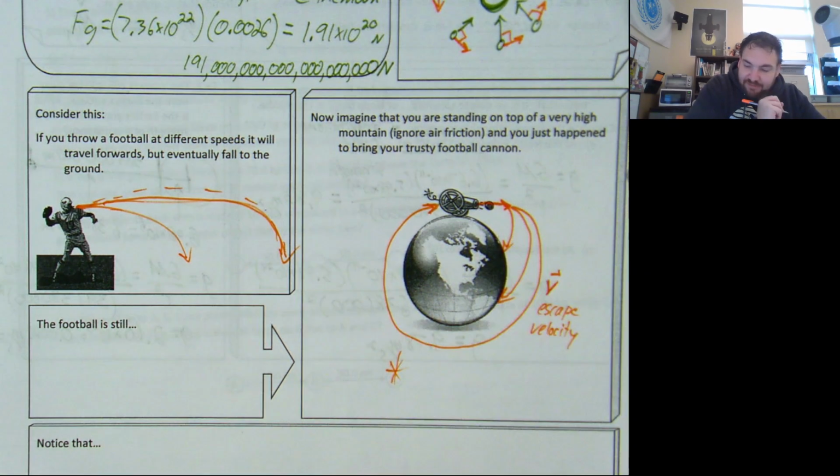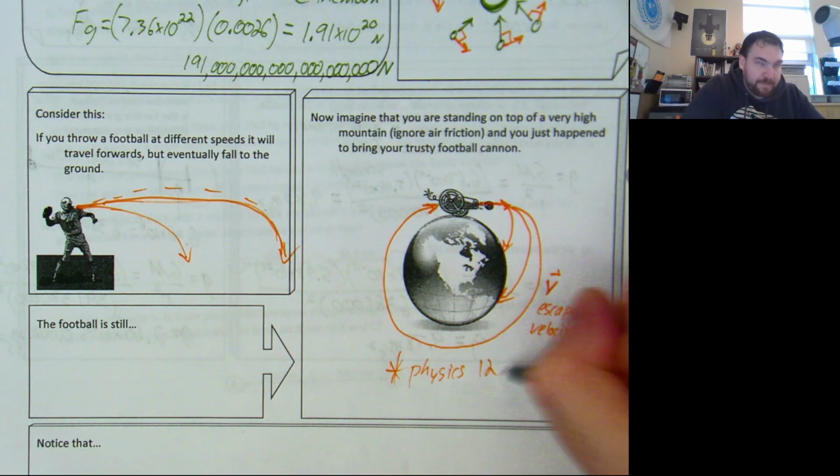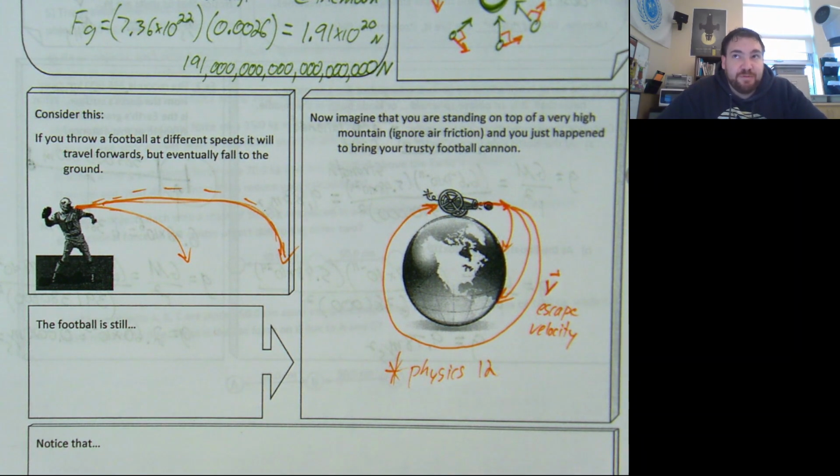And this is going to get saved for Physics 12. There's a unit in Physics 12, one of the last ones you'll do before electrostatics and magnetism, called circular motion, and it's actually quite complicated. Well, it's more complicated than the stuff that we've looked at so far, but it's really fascinating. Yeah, Germany was trying to do this during World War II. So it's theoretically possible.